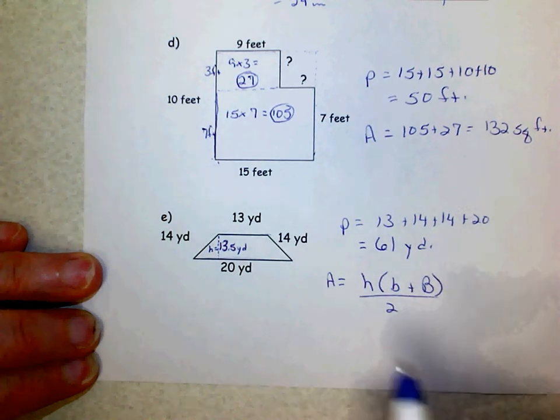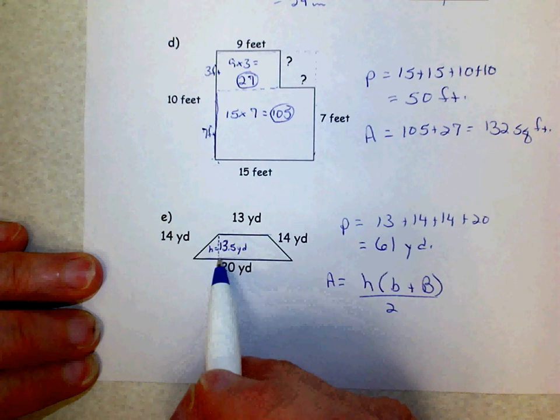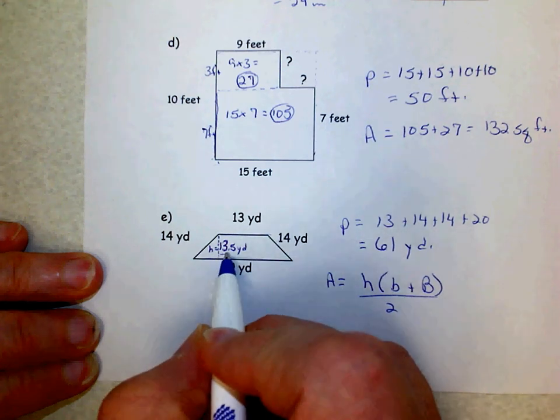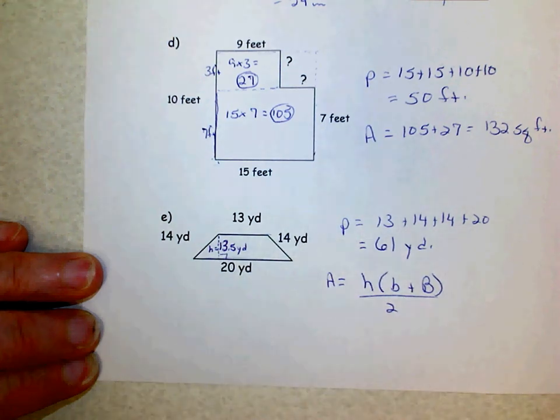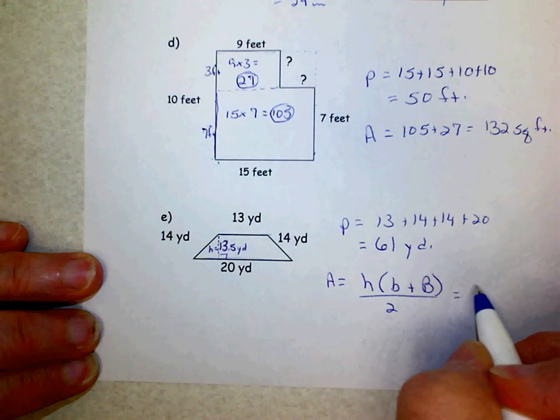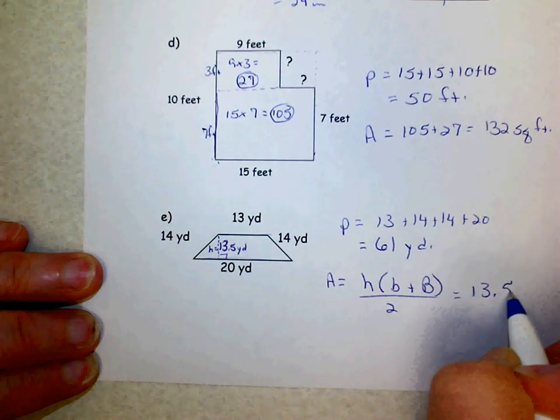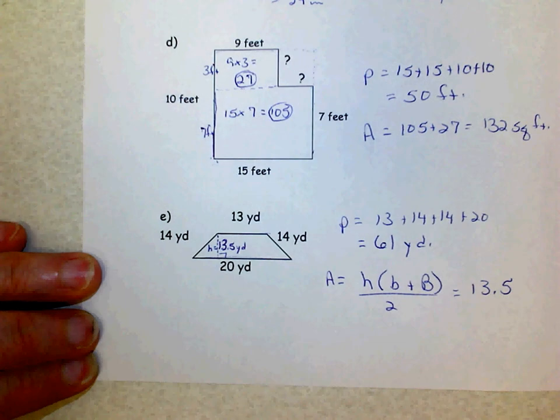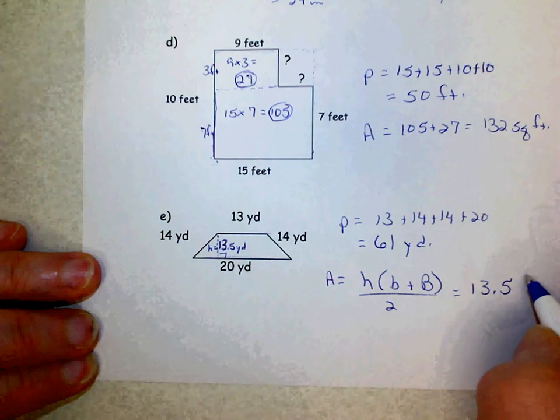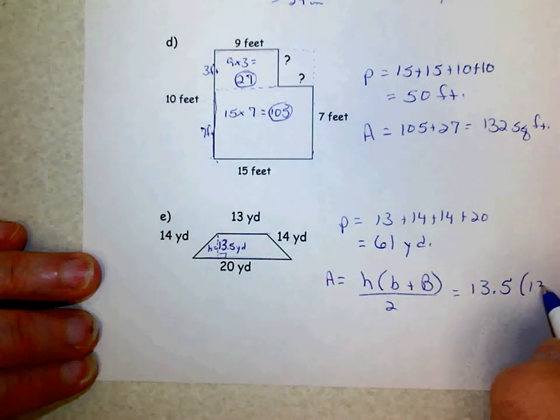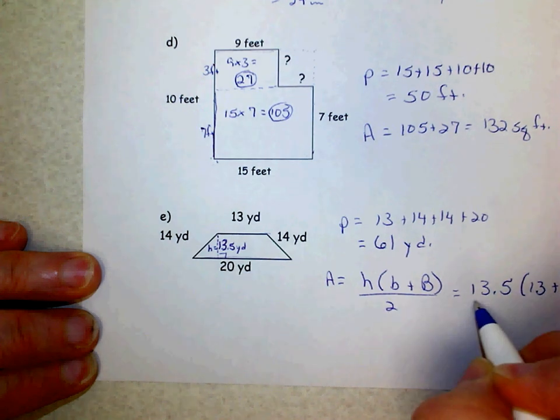Well, my height is inside and it's perpendicular to both bases. So my height on this one is 13.5 yards. My little base is 13. My big base is 20. Then I have to divide that answer by 2.